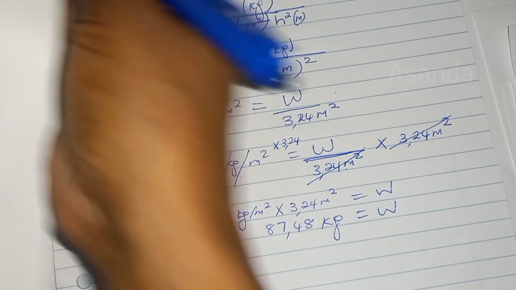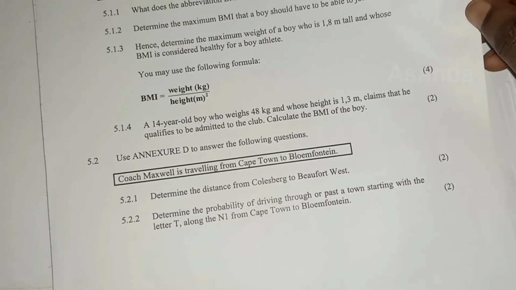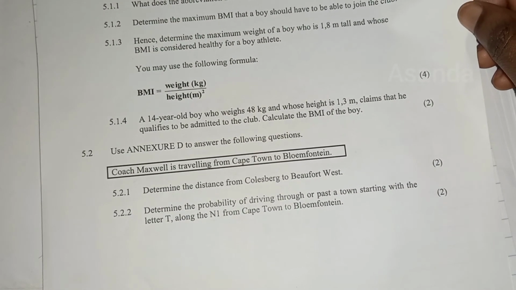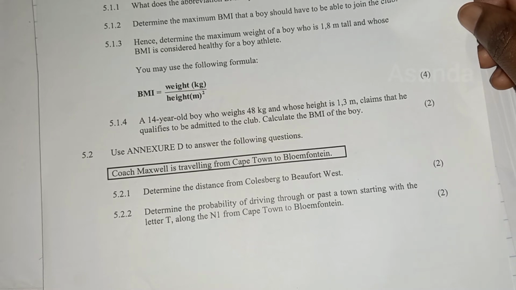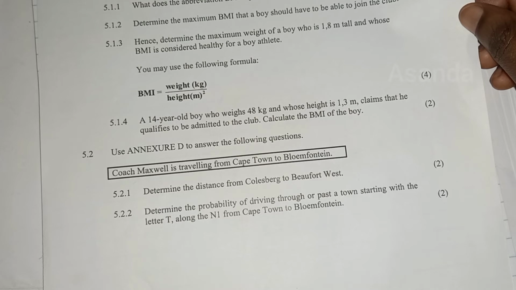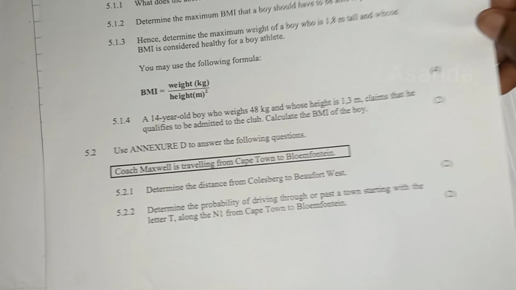And then we have 5.1.4, which says a 14-year-old boy who weighs 48 kilograms and whose height is 1.3 meters claims that he qualifies to be admitted to the club. Calculate the BMI of the boy.